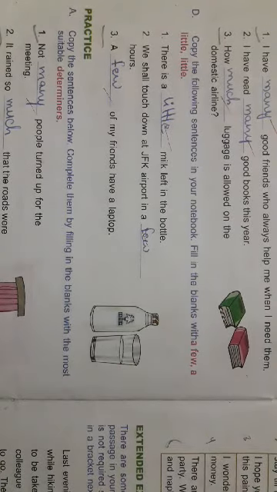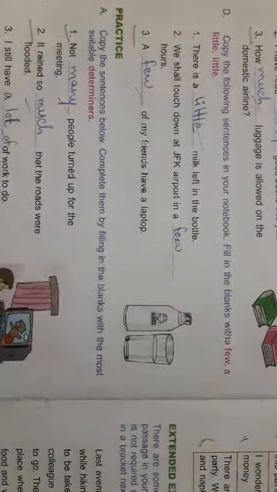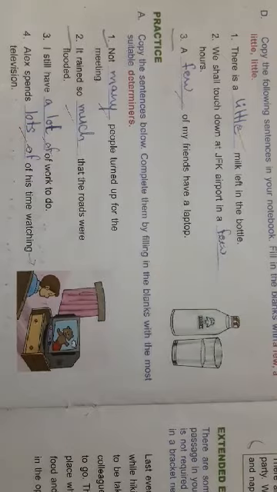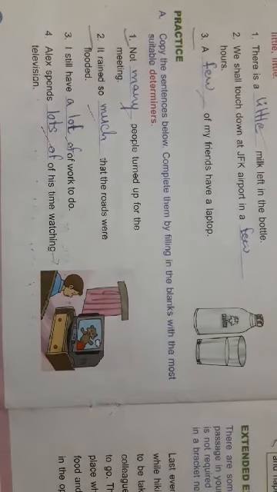Now come to the practice. You have to copy. You have to fill up the blanks over here with more suitable determiners. Okay. Not many people turned up for the meeting. It rained so much that the roads were flooded.